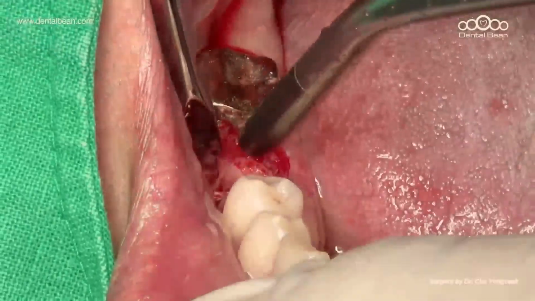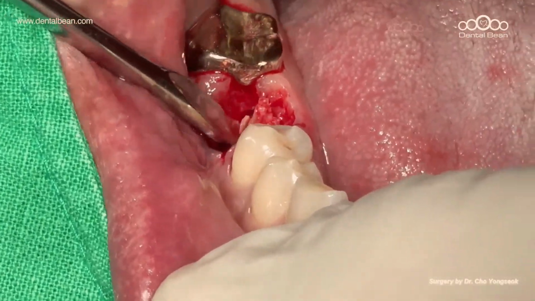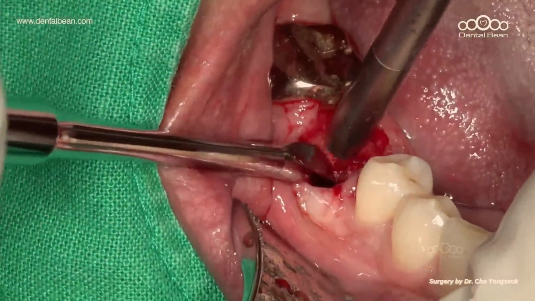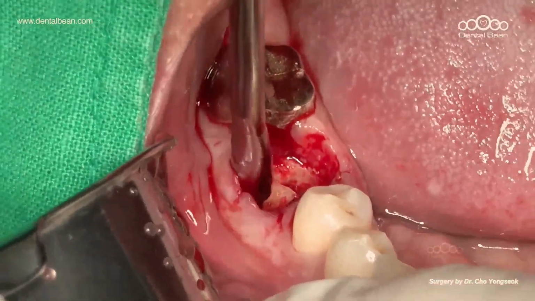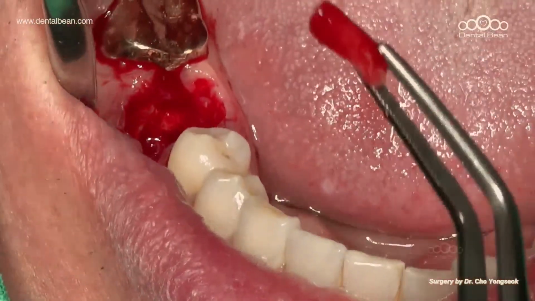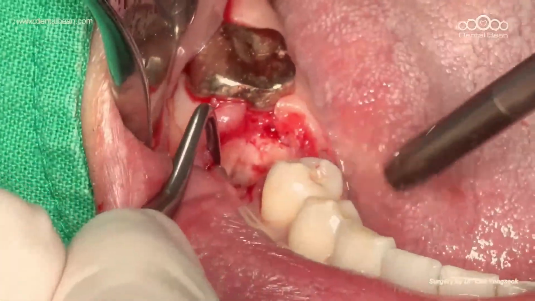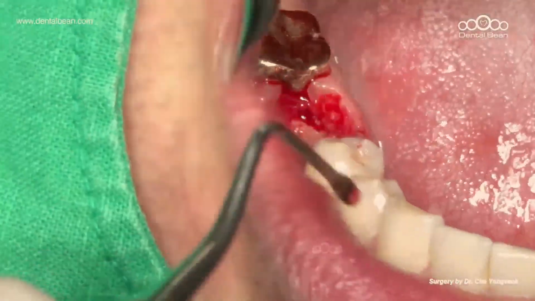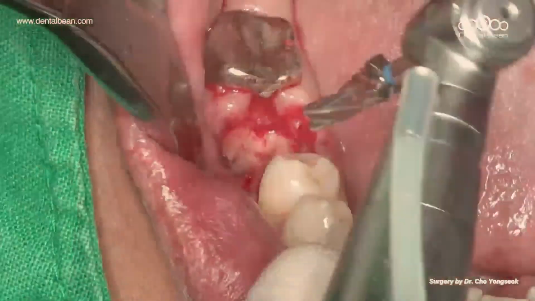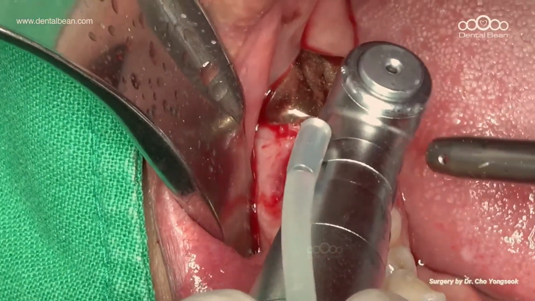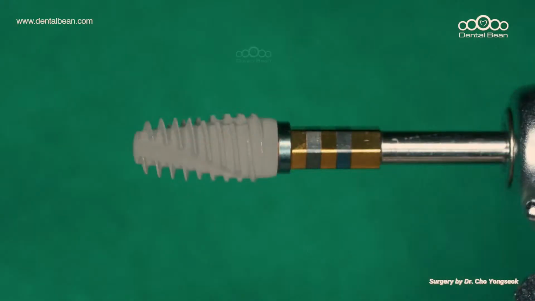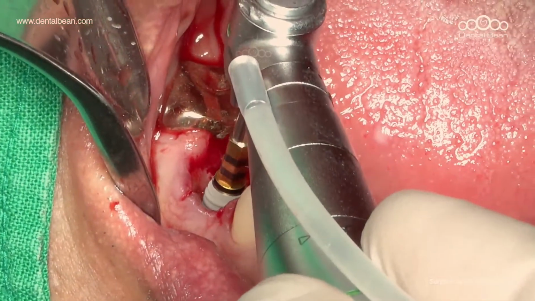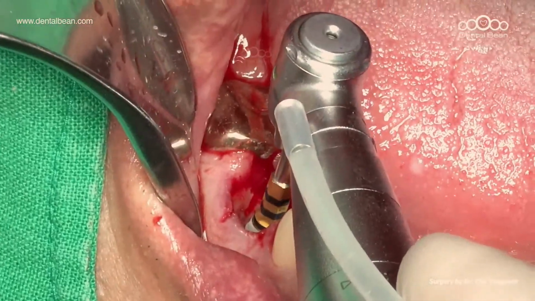The distal root was extracted after the guttering. After drilling, I extracted the tooth roots. And the final drill was used. Here, an XL implant was placed.